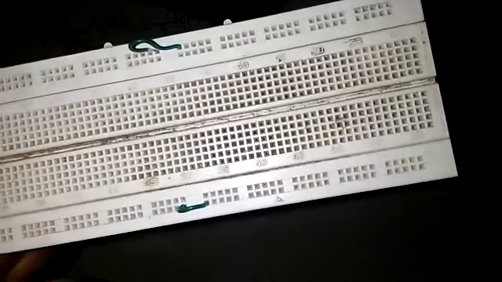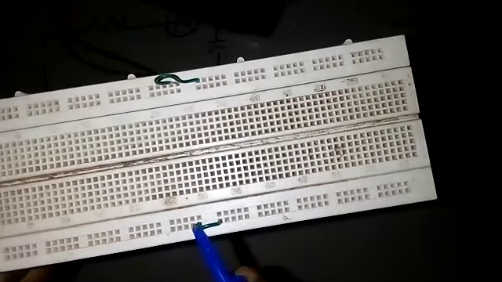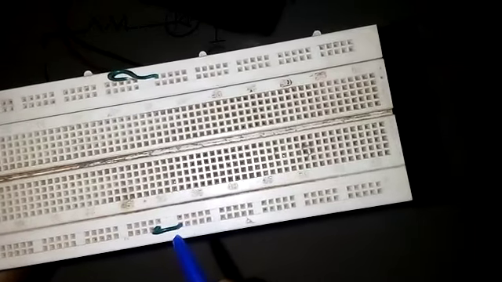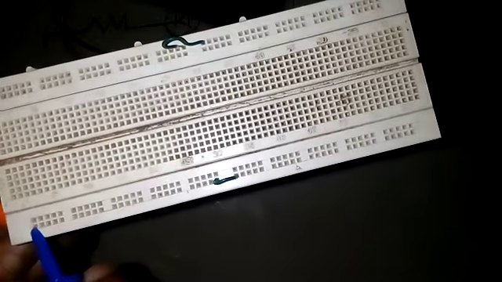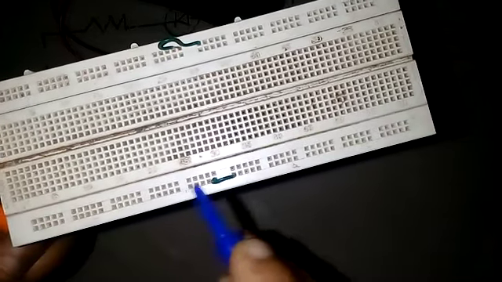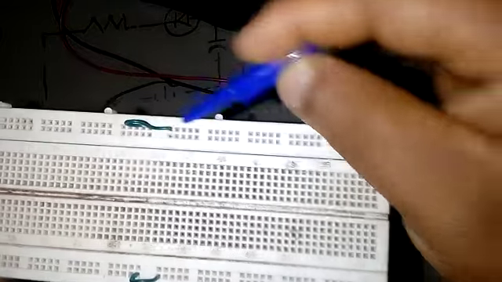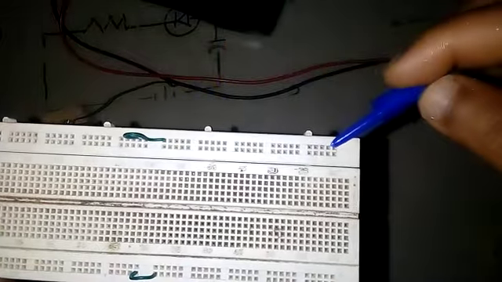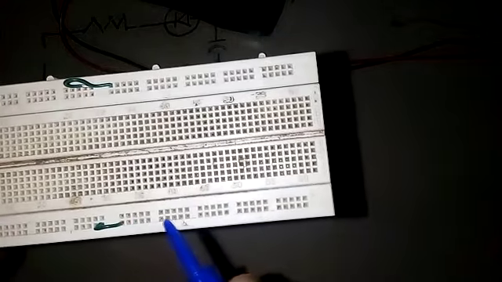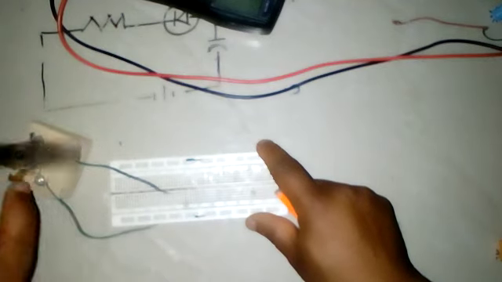I have repeated the same on this side. The space here has been linked by a jumper cable here, so that this line starting from here to this end becomes continuous. So this will be my positive terminal, and this will be my negative terminal. So let's do this. I have the negative terminal connected via breadboard.